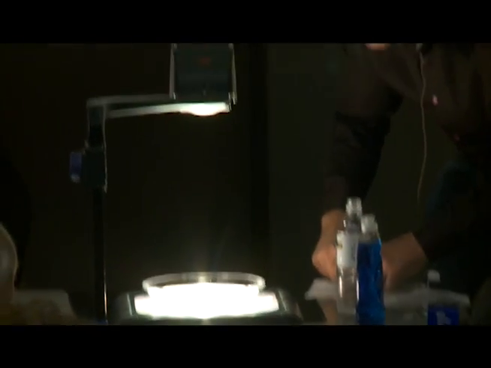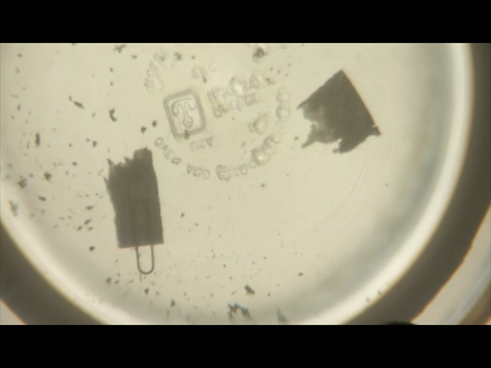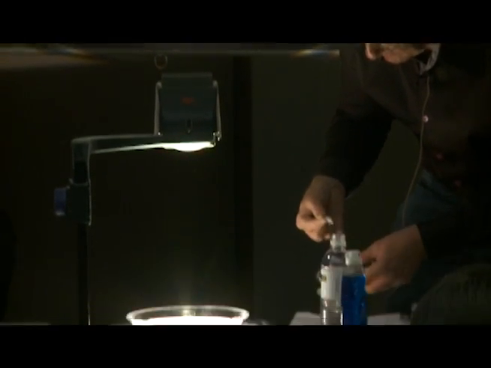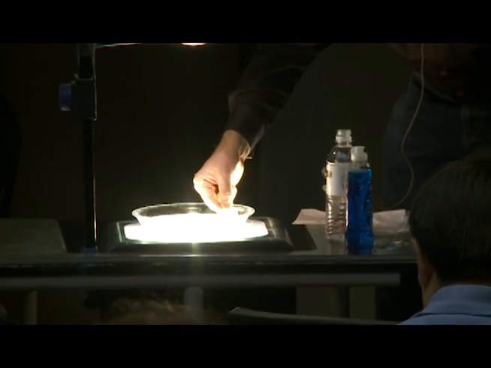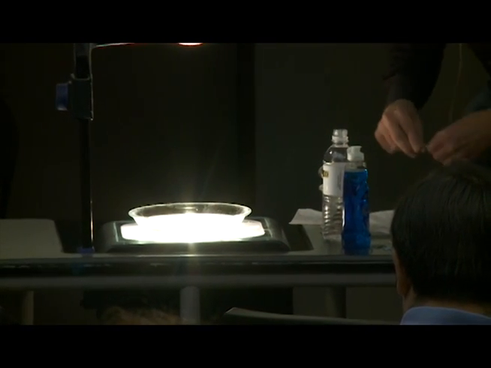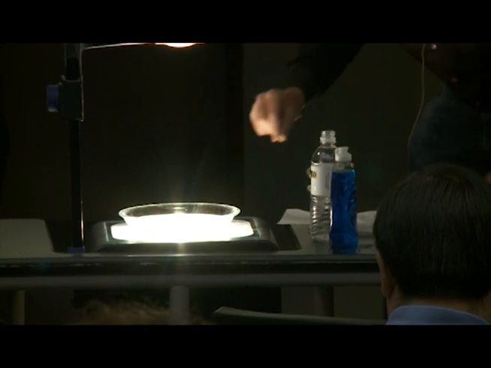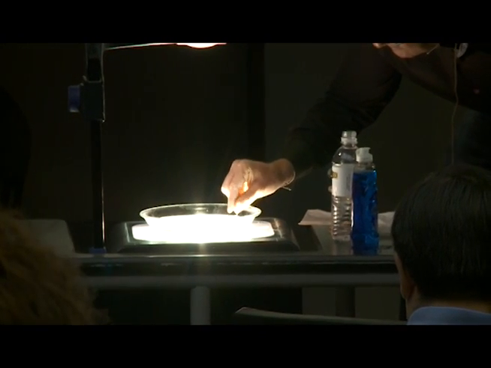Okay. And then what you do is you take your paper clip and you very carefully put it down on top of the raft. Okay, that was an abject failure. I assure you this can be done. Okay. Oh, did I hear that somebody's got this working? Okay. It's all about the technique.